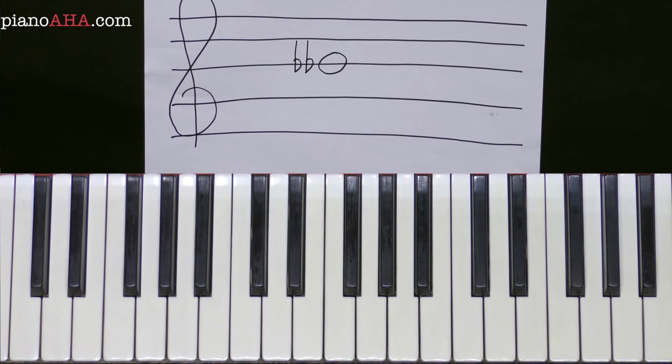So a good rule of thumb is that a note with a double accidental will be a white key. So to sum up, the first question, if we have a note with an accidental, it doesn't have to be a black key. But if it has 1 accidental, it's probably a black key. And if it has 2 accidentals, it's probably a white key.